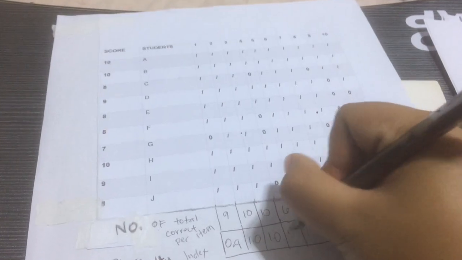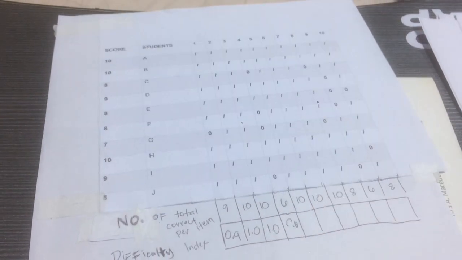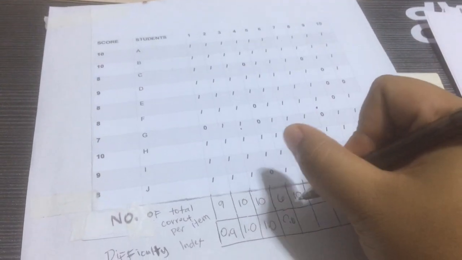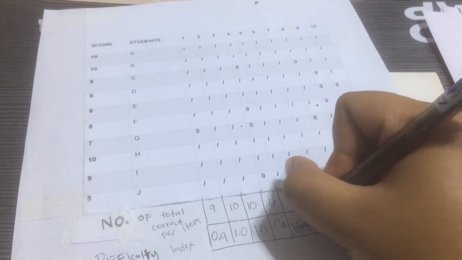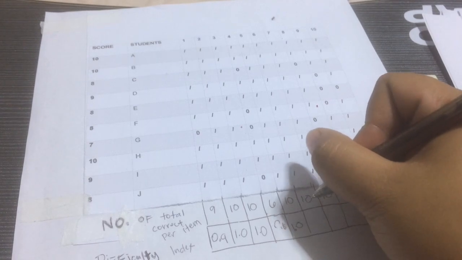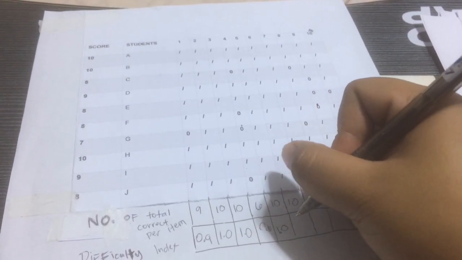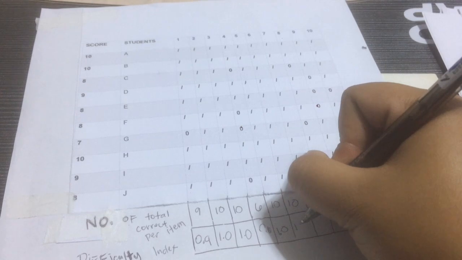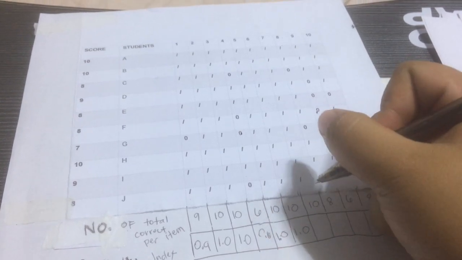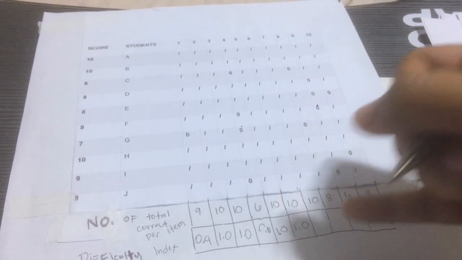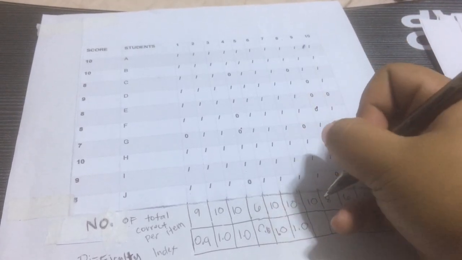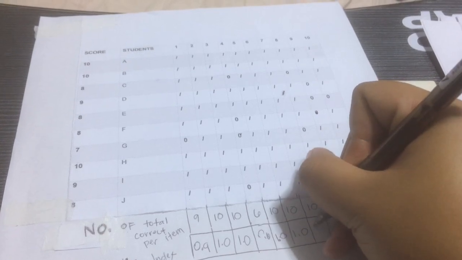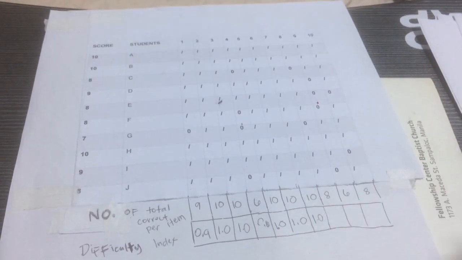The answer is 0.6. And item number 4 is 10, so 10 divided by 10, 1.0. Another is number 6. We have 10 divided by 10 equals 1.0. Another, item number 8, is also 10, divided by 10 is also 1.0.